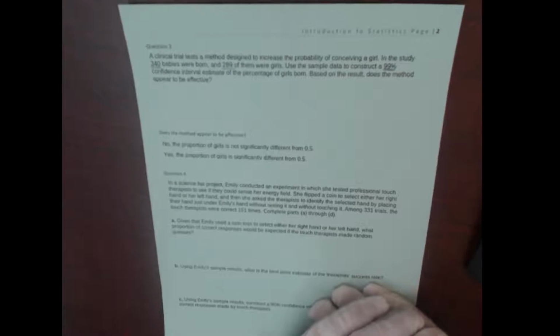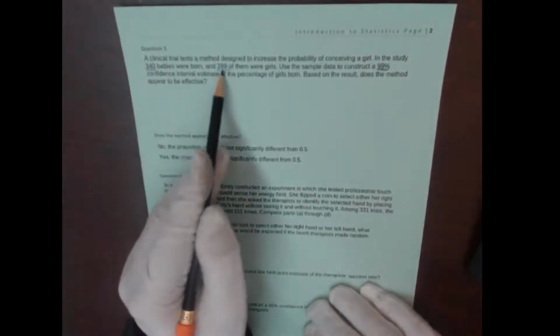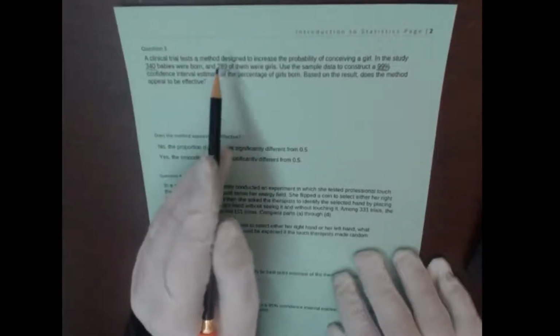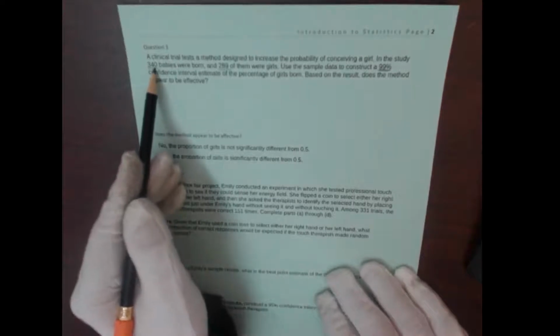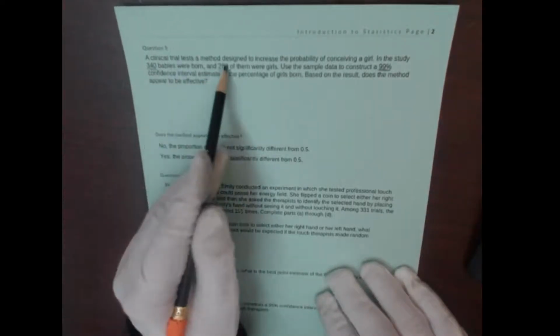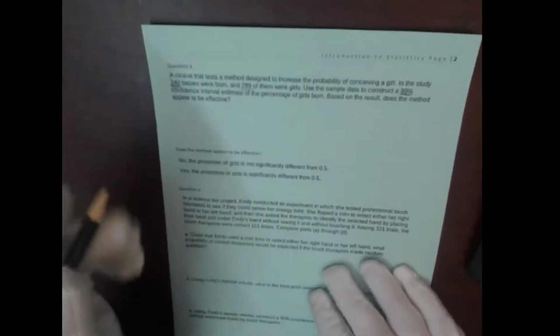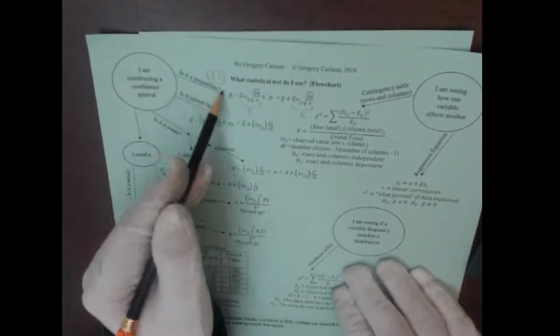Now, is this an example of a proportion confidence interval? The answer is yes, because it's a yes or no question. We had 340 babies, 289 of them were girls, so we can divide this number by this number to get a proportion. It's either a girl or it's not a girl. And so we can use a proportion confidence interval to do this. So let's write down what that formula is. I am constructing a confidence interval. You start on this bubble. We just answered the question, is it a proportion? Here's the formula right here.